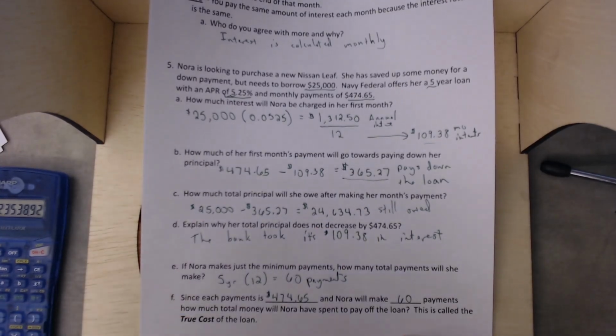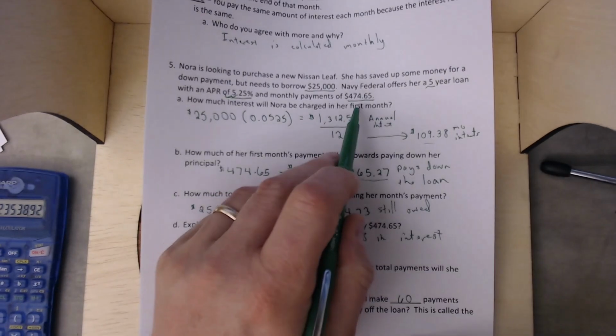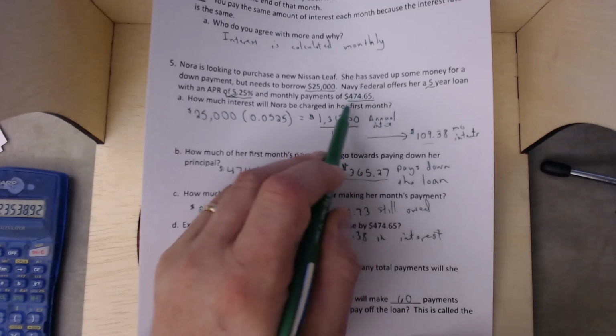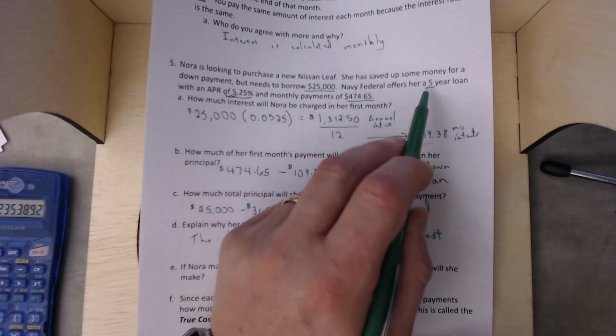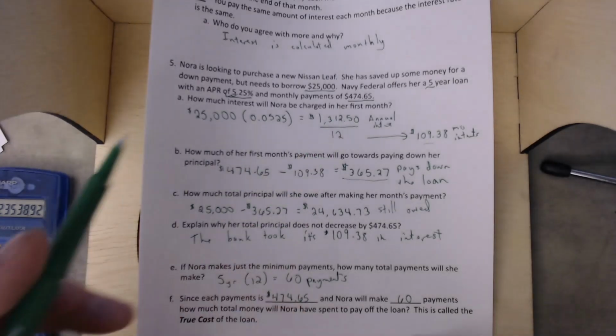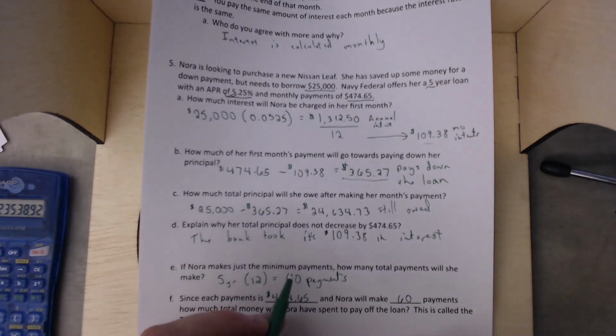So this question always has a lot of missed answers to it. This question of how much will you totally spend? People want to do all kinds of complex interest calculations, but if you know the monthly payment and you know the length of the loan, if you pay this off every month and you do that for 5 years, you're going to pay the loan off perfectly. So all you have to do is take the number of payments. In this case, she's going to write 60 checks. Each check is going to be $474.65.